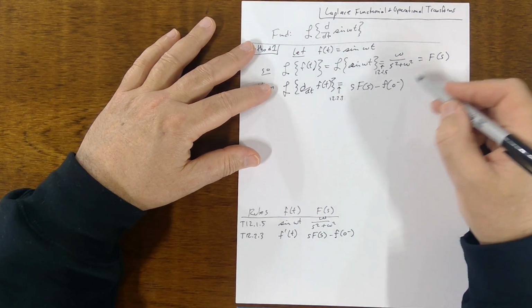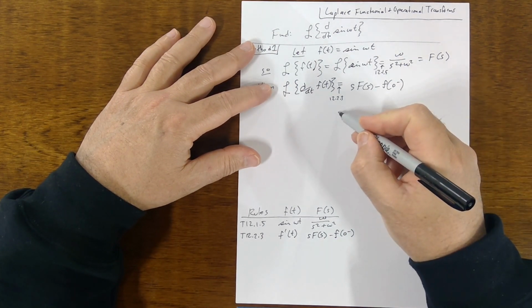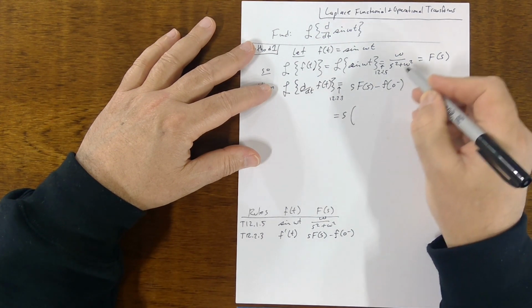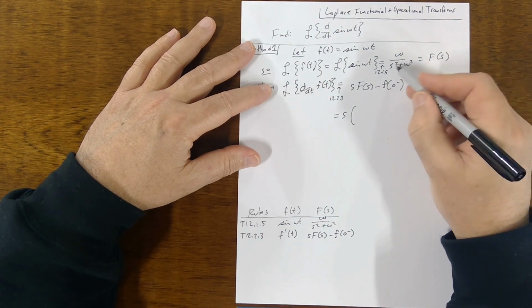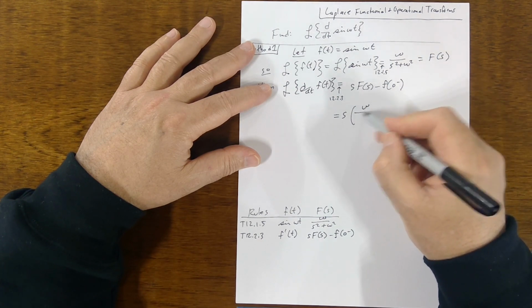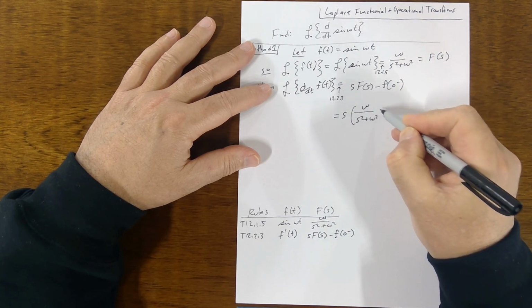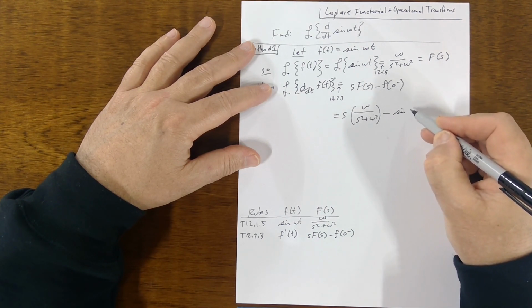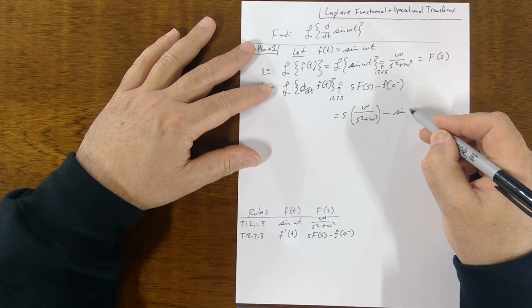we can plug these things in and get the final answer. So this is s, and we know F of s. We just solve for that up here. So this is omega over s squared plus omega squared, and we know little f is sine of omega t, and we're evaluating that at 0.